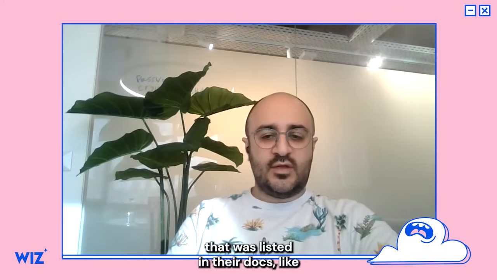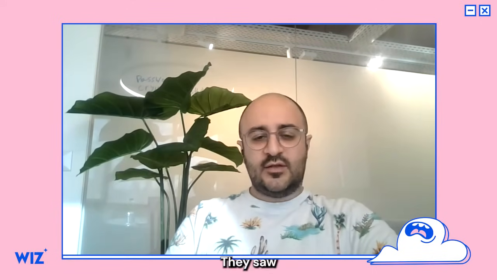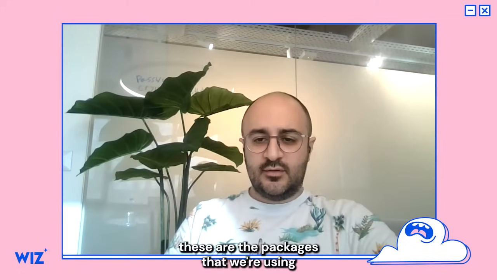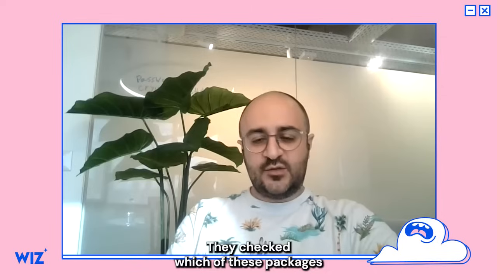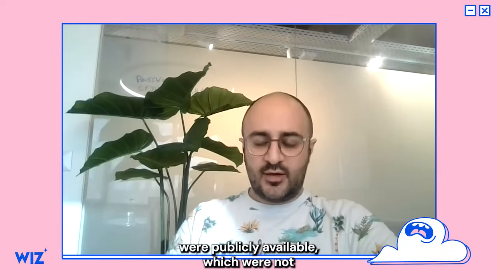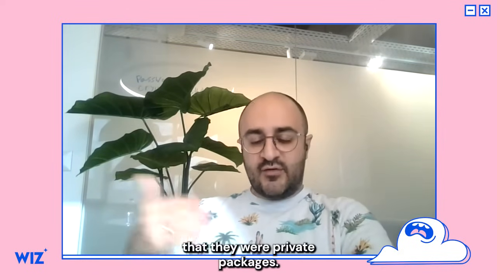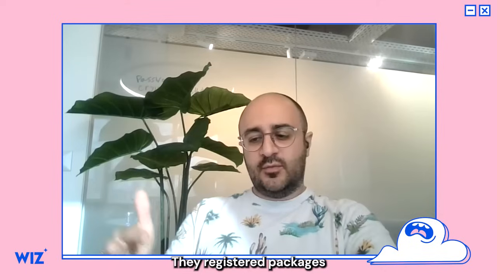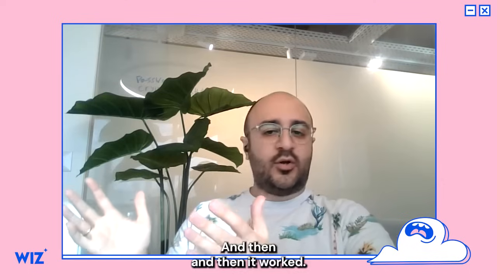And this was stuff that was listed in their docs. They just went to Google's docs, they saw these are the packages that we're using when we're building Cloud Composer. They checked which of these packages were publicly available, which were not. The ones that were not, they assumed correctly that they were private packages. They registered packages with the same names on PyPI, I think, and then it worked.